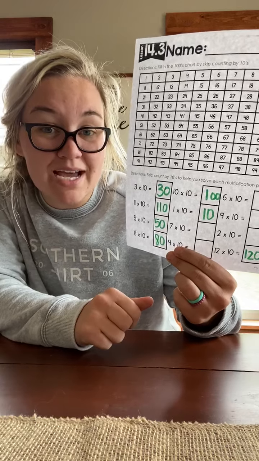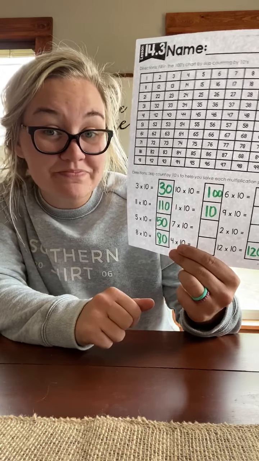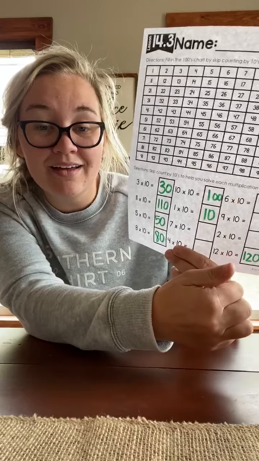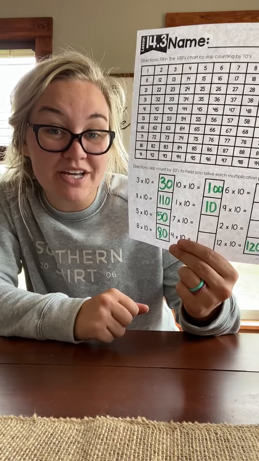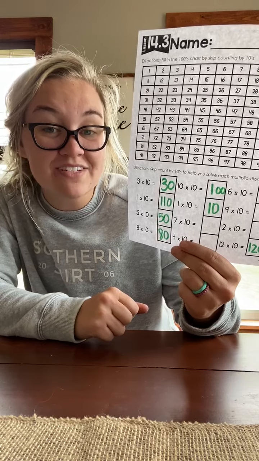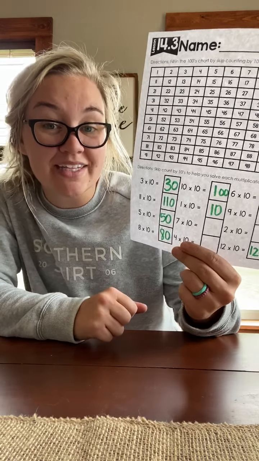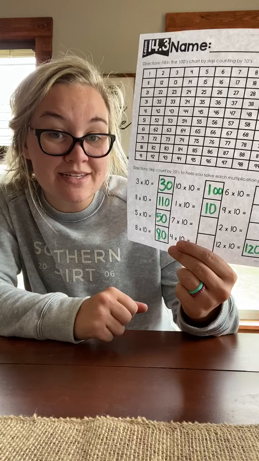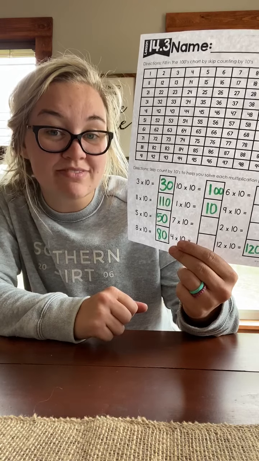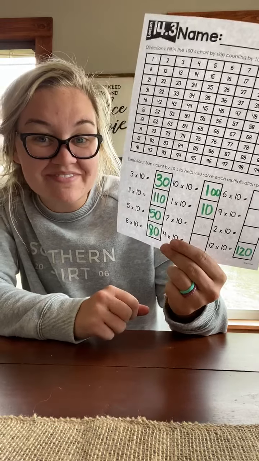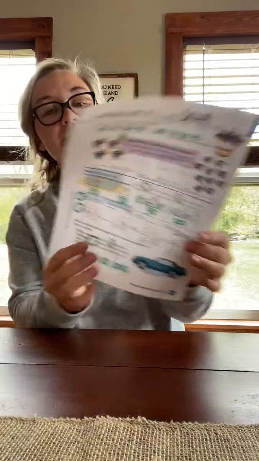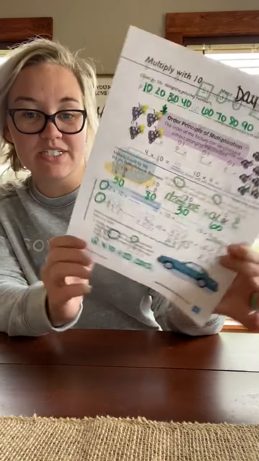Okay, 11 times 10, I leave my 0 in my ones place, and 11 times 1 would just be 11. So my answer would be 110. 5 times 10, I would do the same thing. I'd leave my 0 in my ones place, and 5 times 1 is 5. Okay, so you're going to go through there and fill out the rest of those on your own. Now let's take a look at the multiply with 10 worksheet, the front page for today.